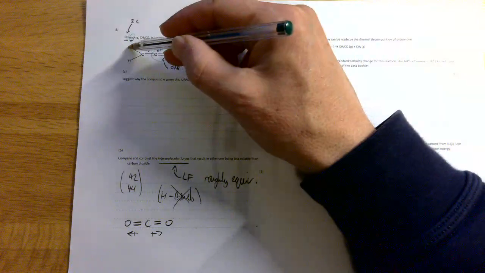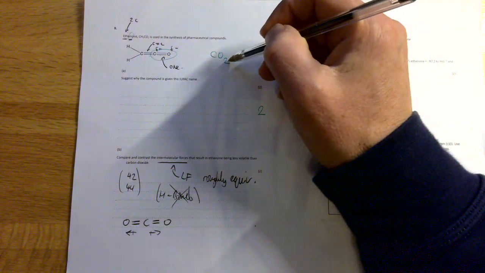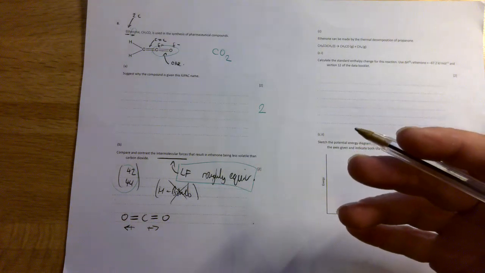The formula mass of ethenone is 12, add 12, 24, 25, 26, add 16, 42, right? The formula mass of carbon dioxide is 44, so they have roughly the same formula mass, and the same number of protons and electrons as well. So they have roughly the same number of electrons, roughly the same size, and so for the first one, you have to say that the London forces that they have or can form are roughly equivalent to each other. So that's not the reason about one being more volatile than the other.